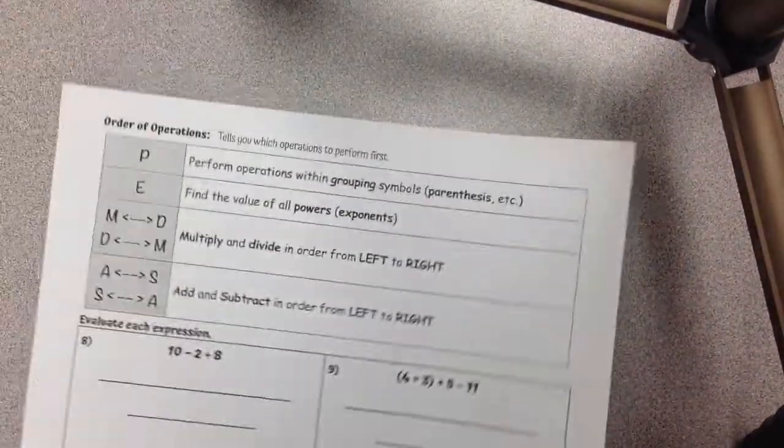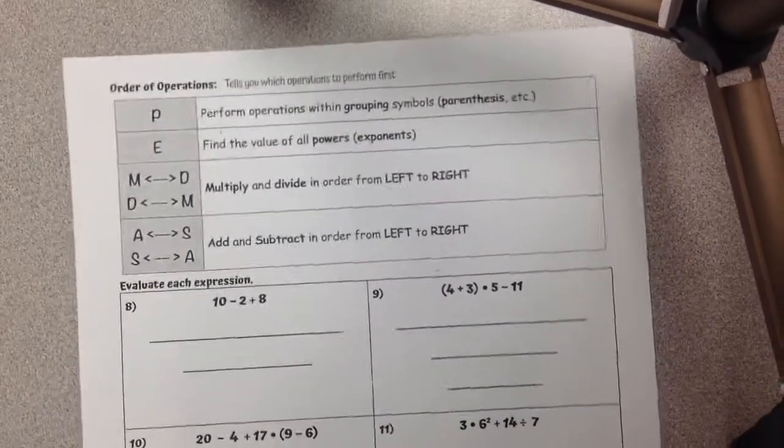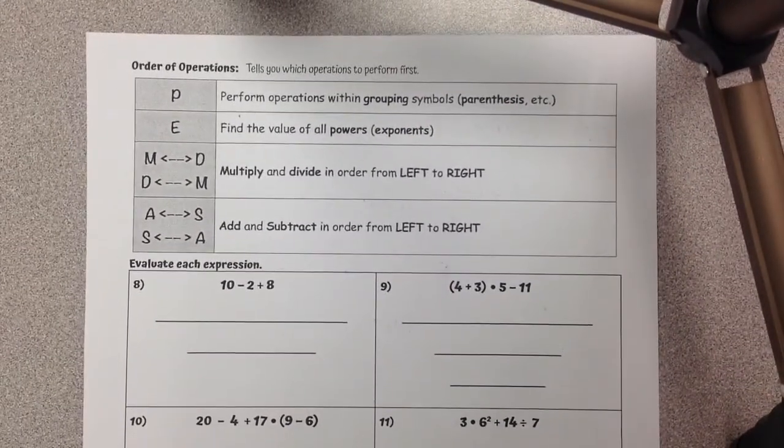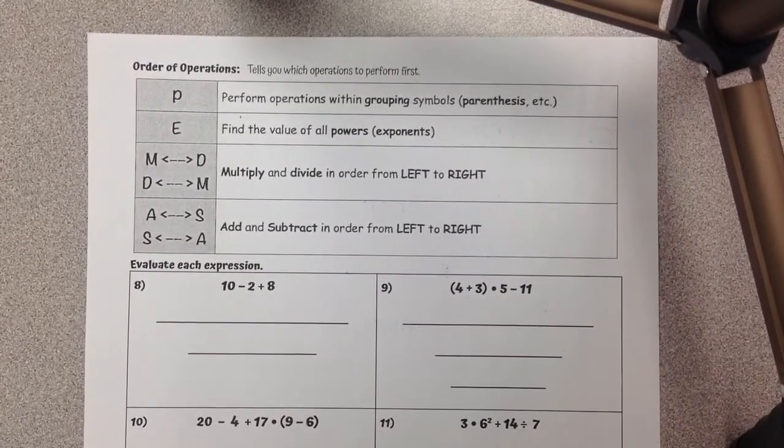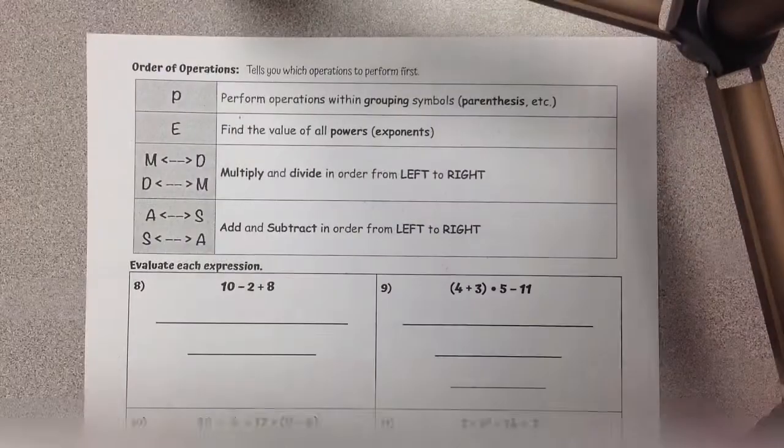Go ahead and flip over. You have probably learned in elementary school the order of operations. So you've probably heard the phrase PEMDAS, please excuse my dear Aunt Sally. It's a really good way to remember the order of operations, but there's a few things that kids get confused on. So we wrote it out for you, but we also gave you this cheat sheet that you can use.